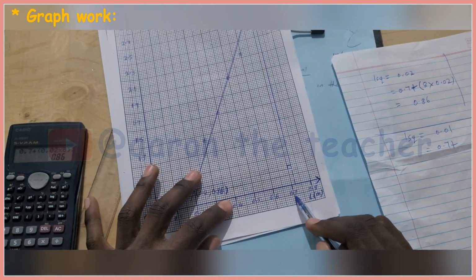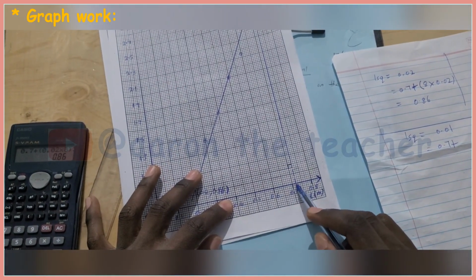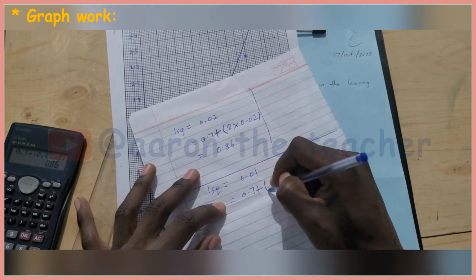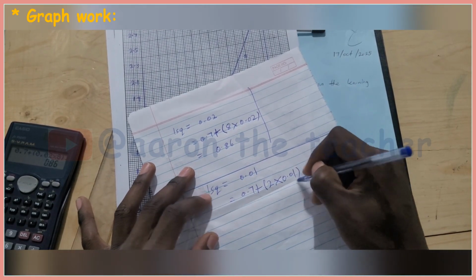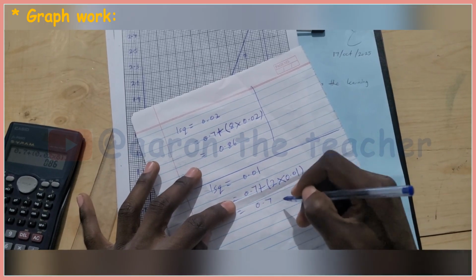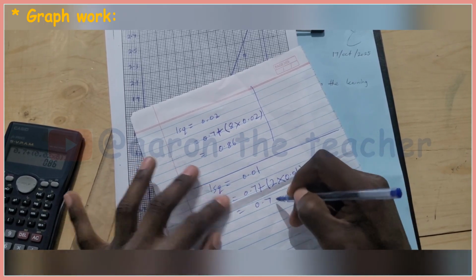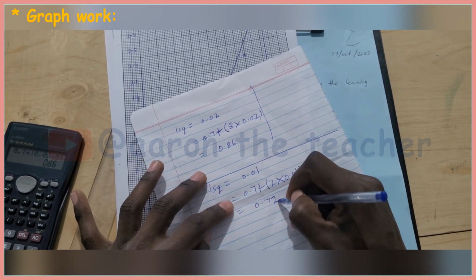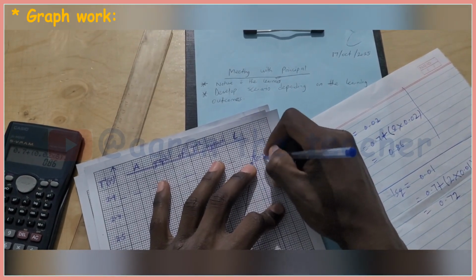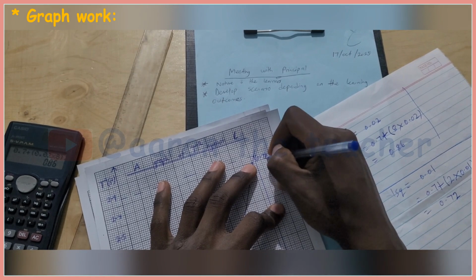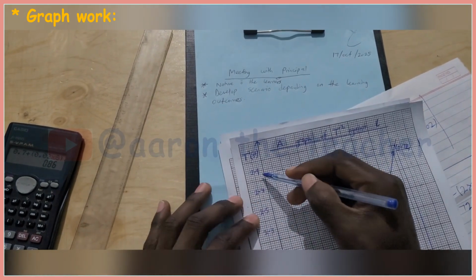This value here, then plus these two, plus, into brackets, 2 small squares times what one small square represents, 0.1, giving us 0.72. So at this point, I will say 0.72. Then I go on also to calculate for these ones.